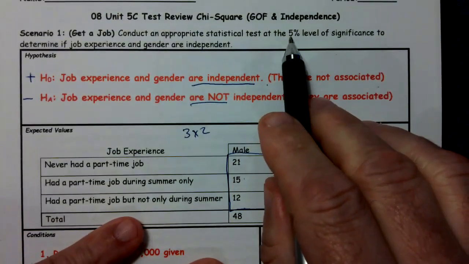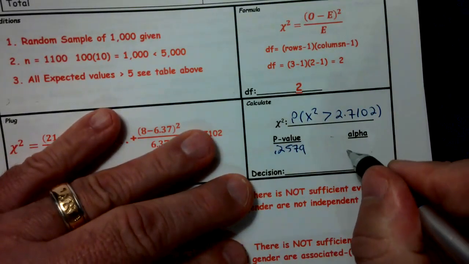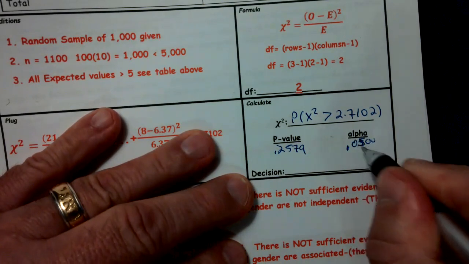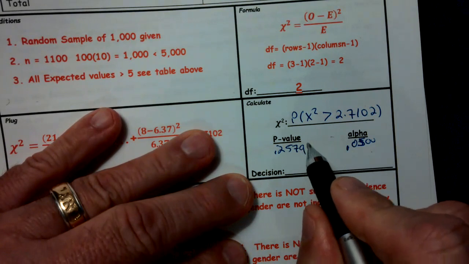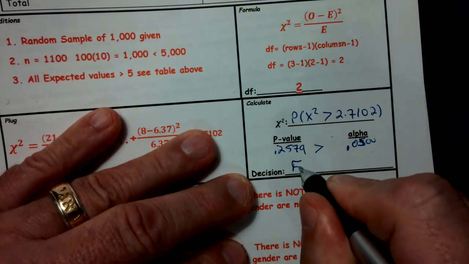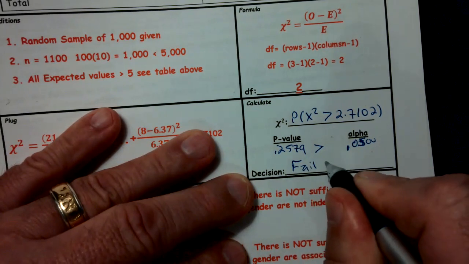Up here, they told us the 5% level of significance, so we're going to make this decision right now. We don't have to; we could hold off. But 0.2579 is definitely greater than 0.05, so our decision is going to be fail to reject.